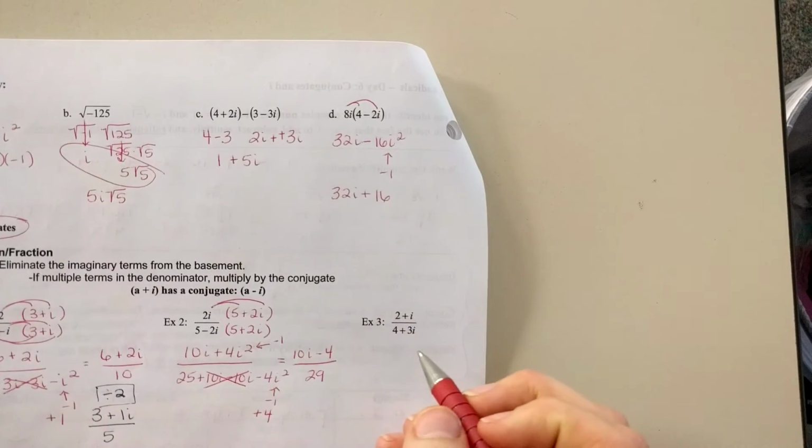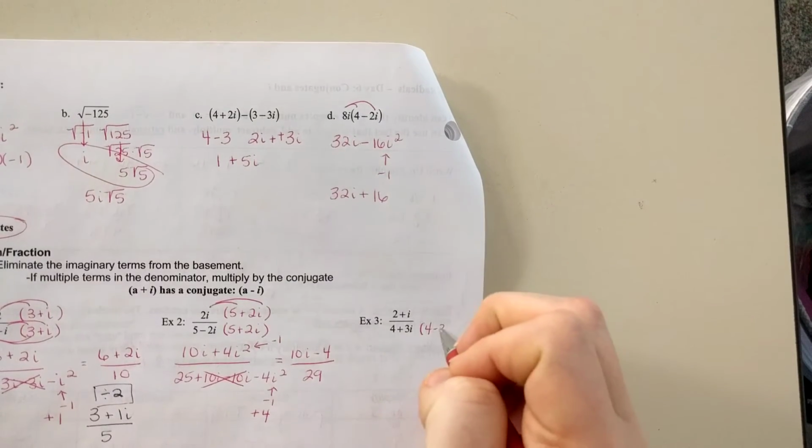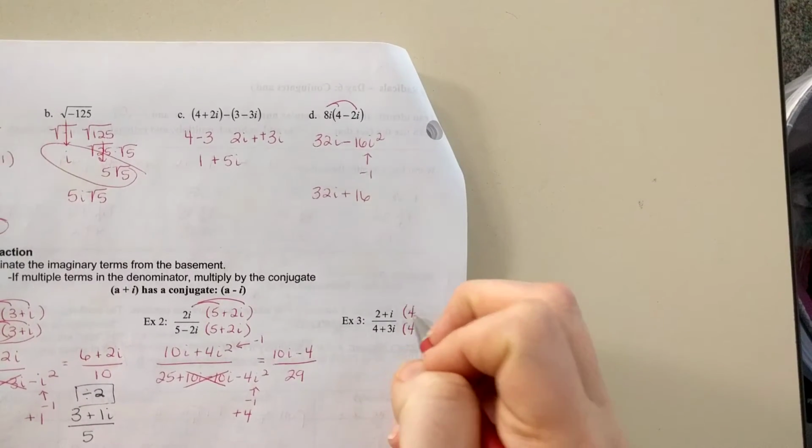Example 3, same thing. Okay, multiply by the conjugate, but of the denominator. Make sure you don't get confused and use the numerator.